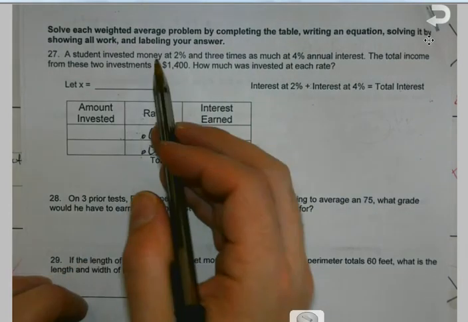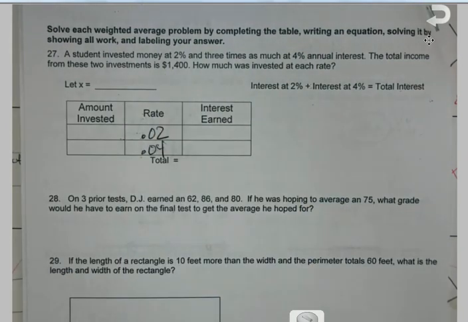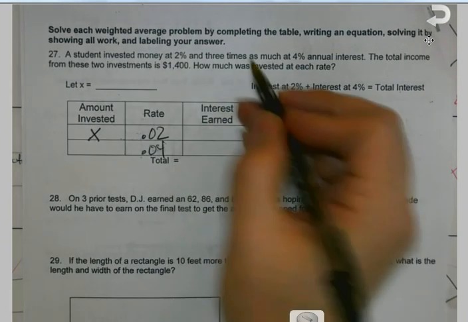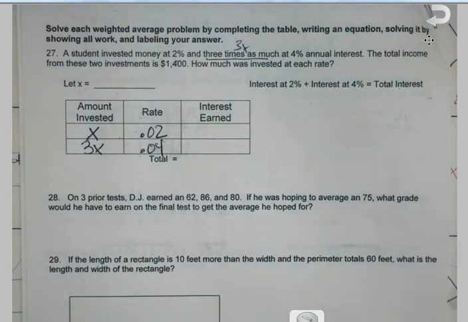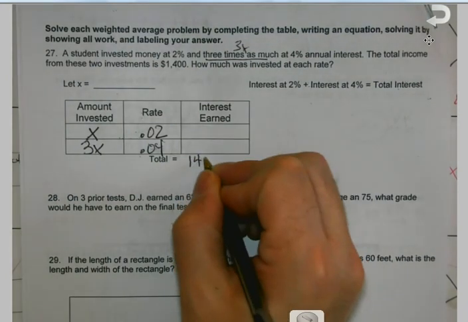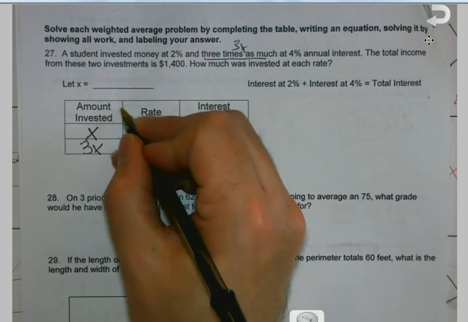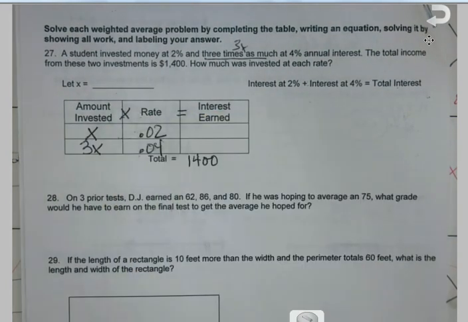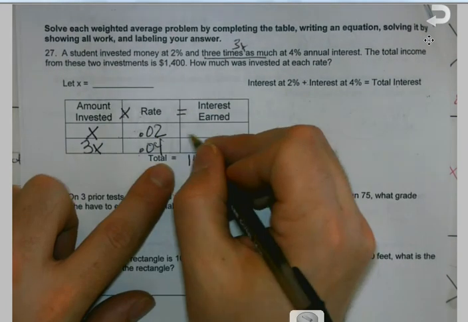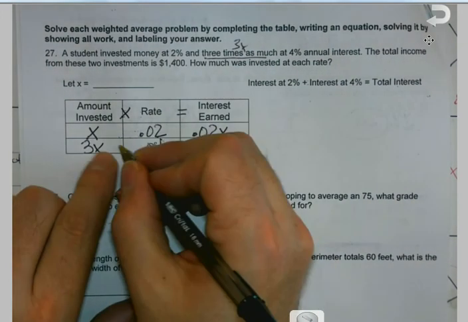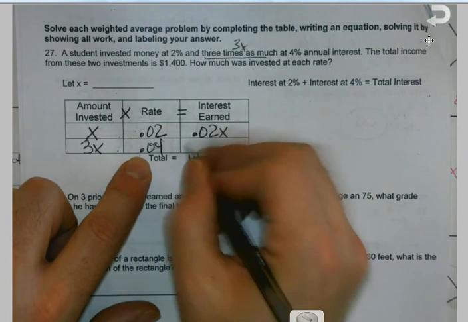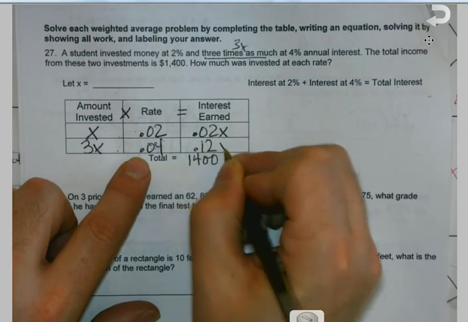Now, when you invest some money and we don't know how much it is, how can I represent that? I don't have a number. X. And 3 times as much, 3x at 4%. So I'm going to remember it's always multiply, and then that's going to be equal. So I'm going to times these together. 0.02x. 3 times 0.04, if I plug it in the calculator, is 0.12.